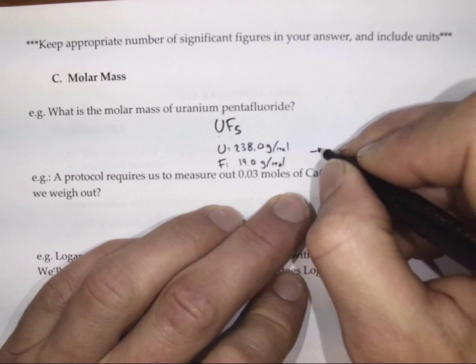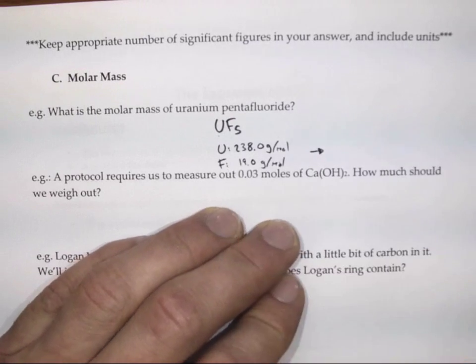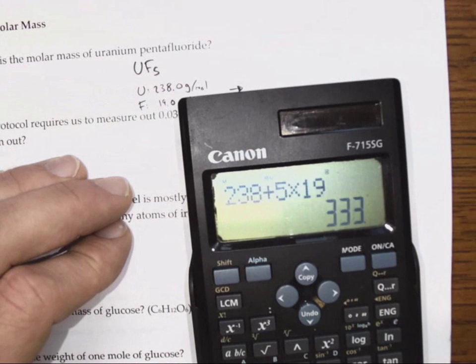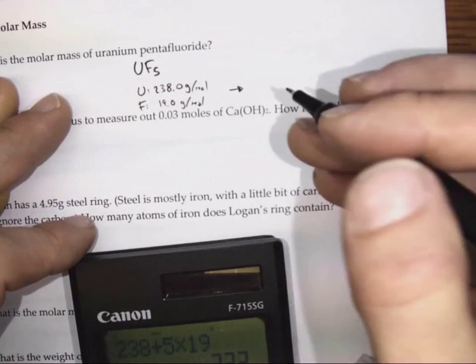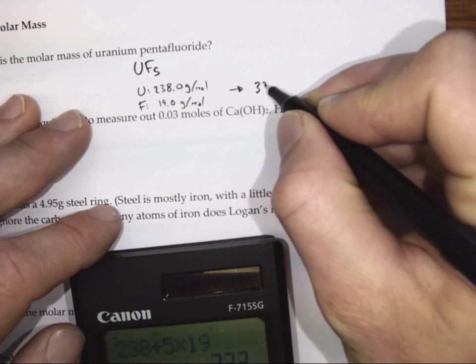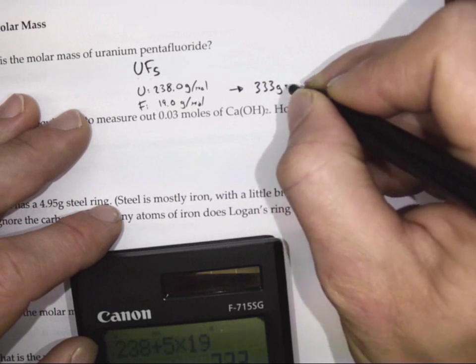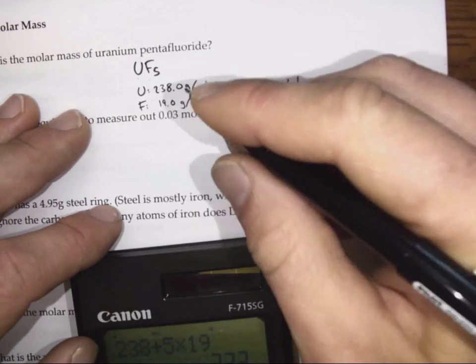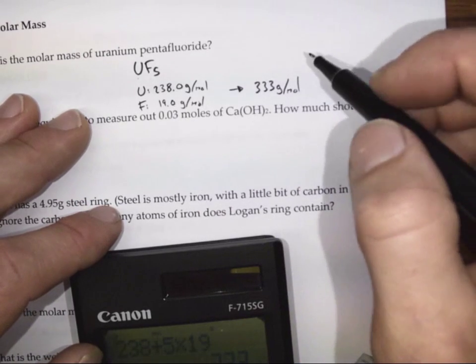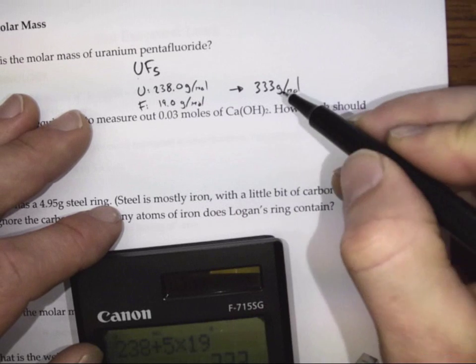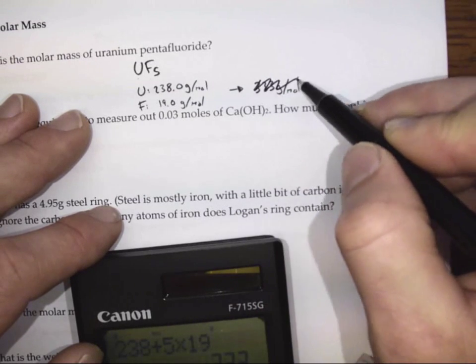And when I add those together, of course I add 5 fluorines. So I'd say, okay, that's 238 plus 5 19s. And I get 333 grams per mole. I'm playing a little fast and loose with the sig figs there. Technically, that should be 333.0 grams per mole. You know what? Actually, why don't I just write it that way? That makes sense.